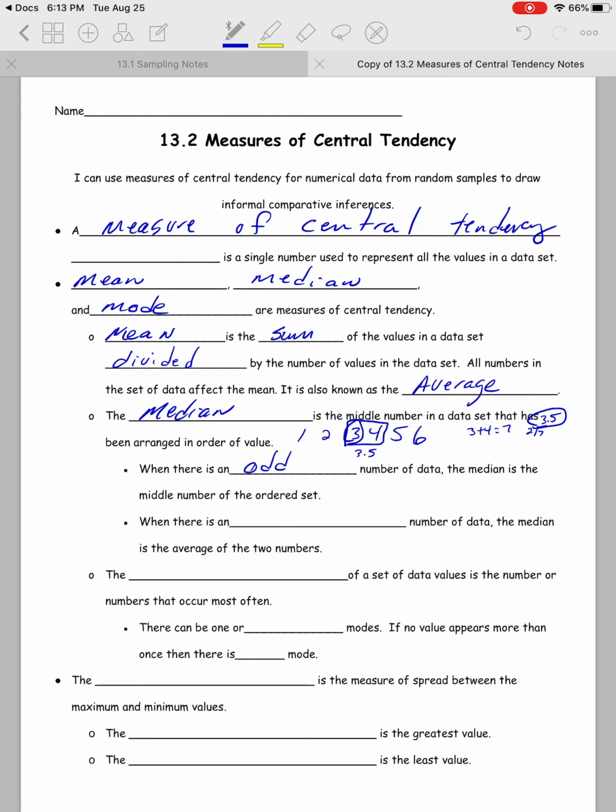When there is an odd number of data, the median is simply the middle number. When there is an even number of data, the median is the average of the two middle numbers, which is what I just did in the example. The mode of a set of data values is the number or numbers that occur the most. There can be one or many modes. If no value appears more than once, then there is simply no mode.